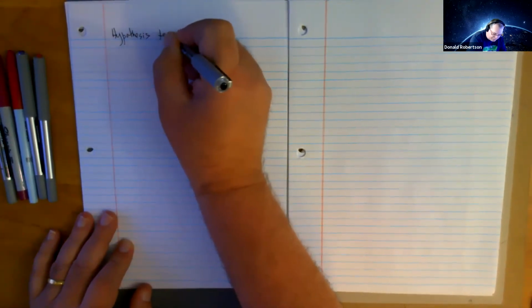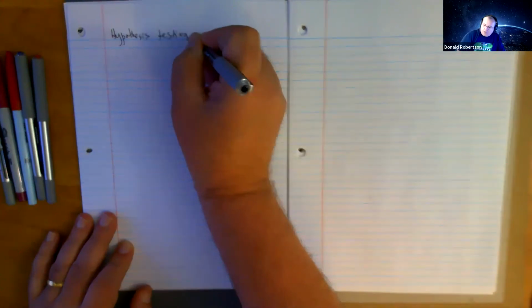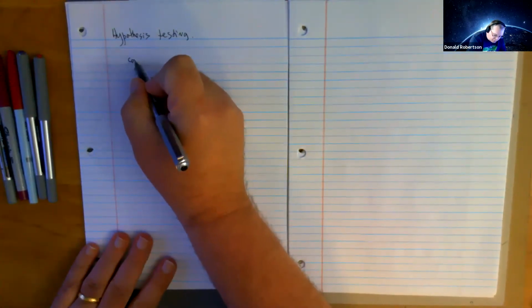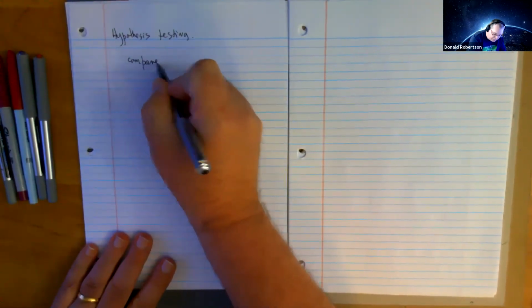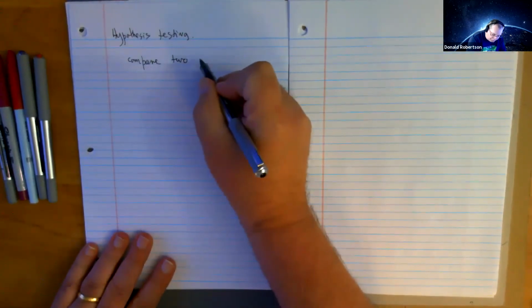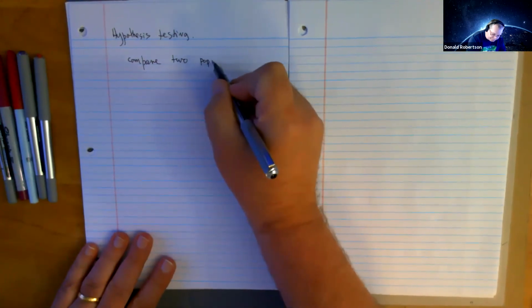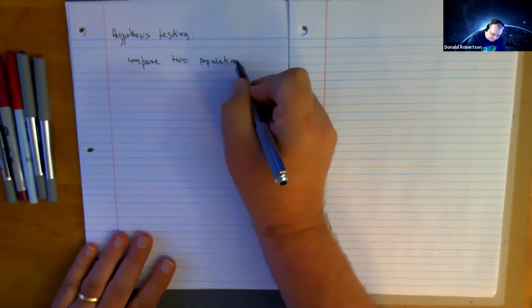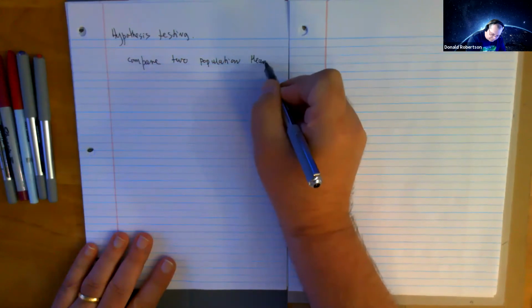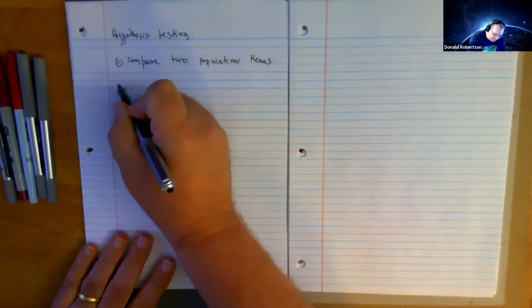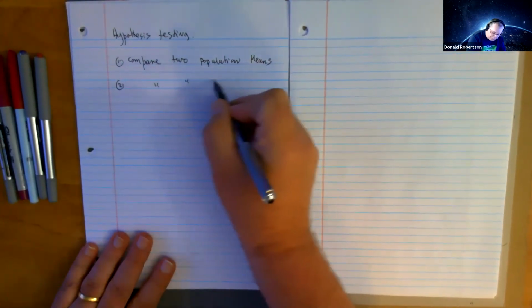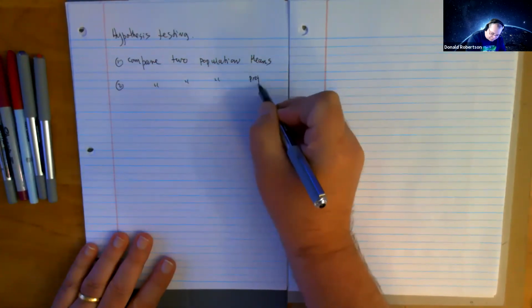This section is going to be looking at hypothesis testing, but in two new situations. We're going to do hypothesis testing to compare two population means, and the second thing is to compare two population proportions.